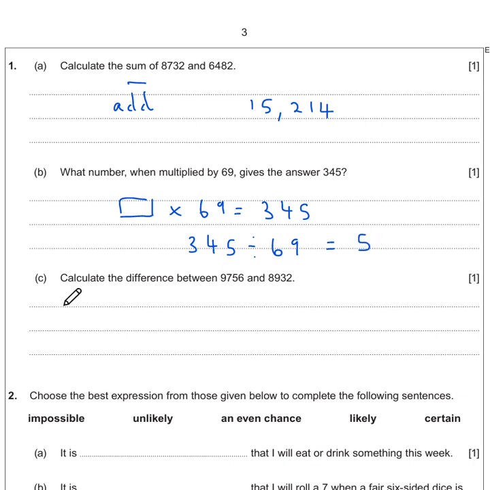Okay, part C. We've got to calculate the difference between 9,756 and 8,932. So wherever we see difference, we are going to subtract. So again, in the calculator, 9,756 minus 8,932, and that should give you 824.